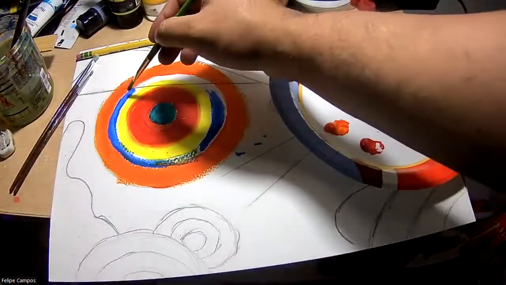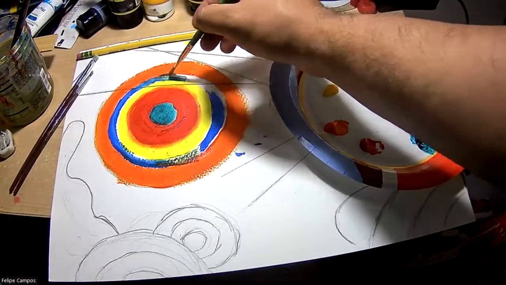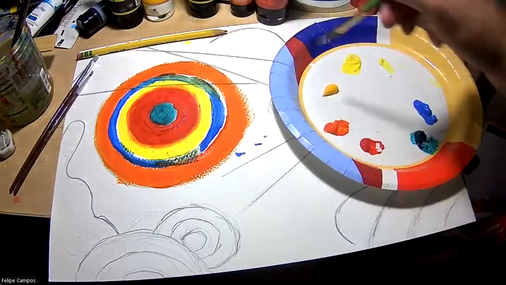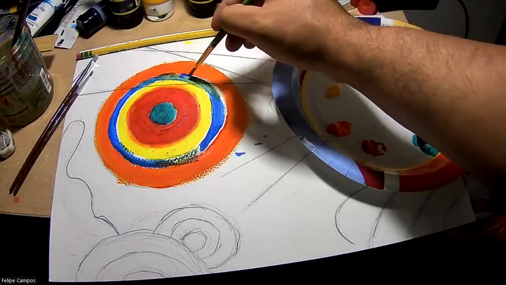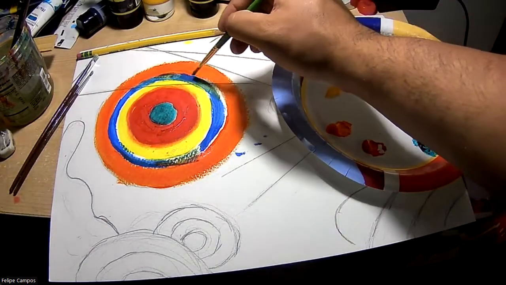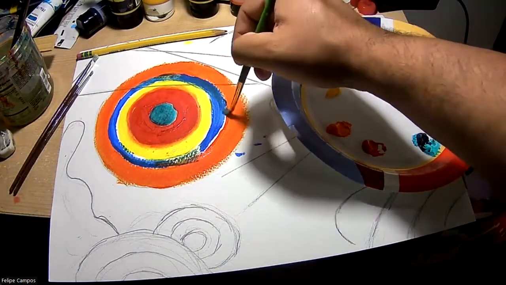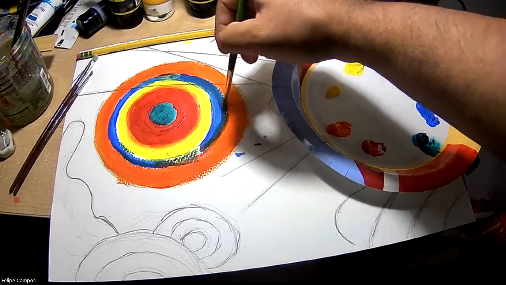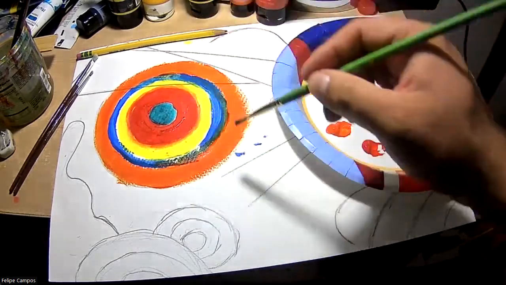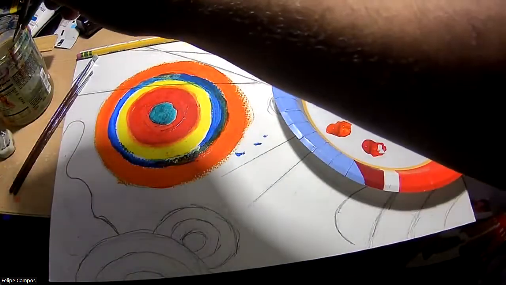Pretty interesting. You can see, look, it's kind of greenish here because it did touch the yellow. And also it's touching the orange. It's creating this dark green.